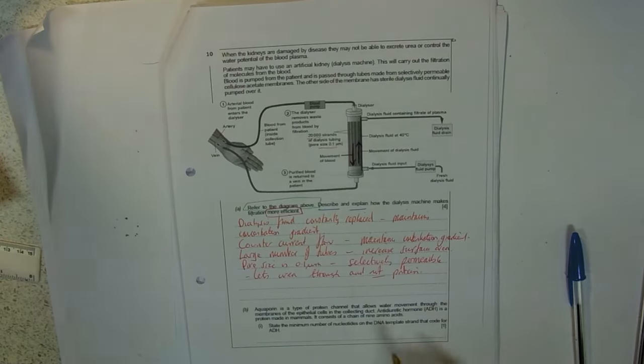Aquaporin is a type of protein channel that allows movement through membranes. So we always said that water can get through membranes by osmosis, but actually it's these aquaporins that increase the permeability. And it says it is a protein, and it's only 9 amino acids, so quite a small protein. State the minimum number of nucleotides on the DNA template strand that would code for this.